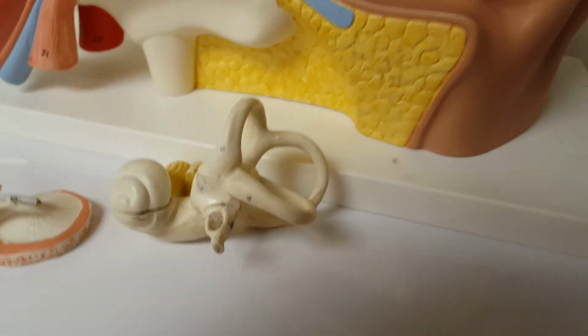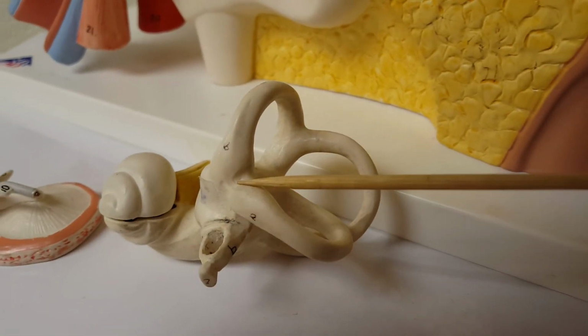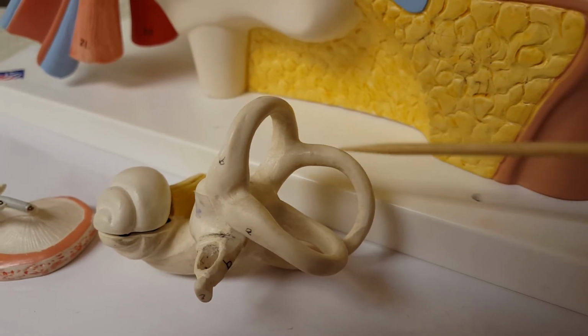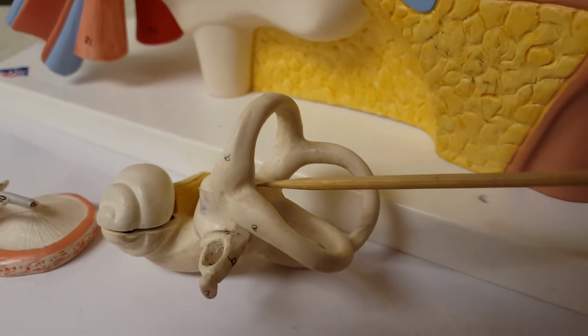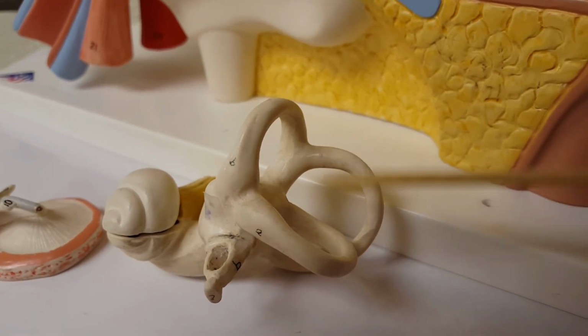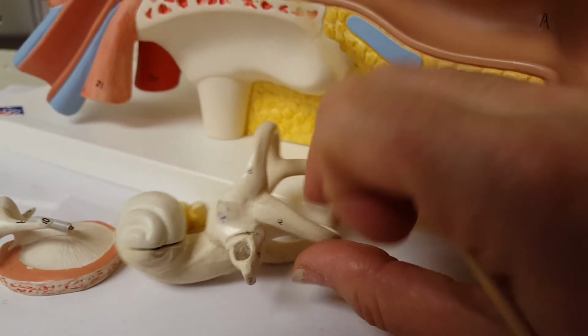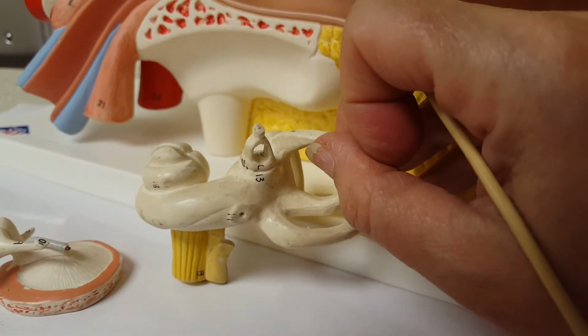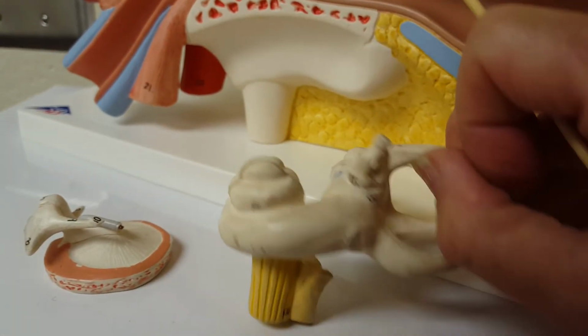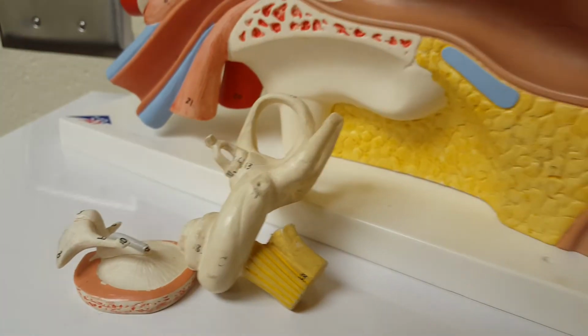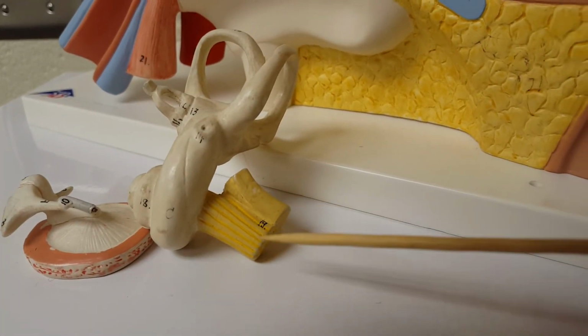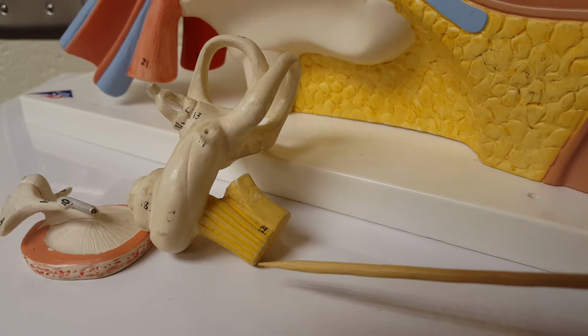Within the inner ear, we also have these semicircular canals. So we have 3 semicircular canals. They help with dynamic equilibrium, whereas the maculae and the vestibule help with static equilibrium. This nerve over here is cranial nerve 8, that is the vestibulocochlear nerve.